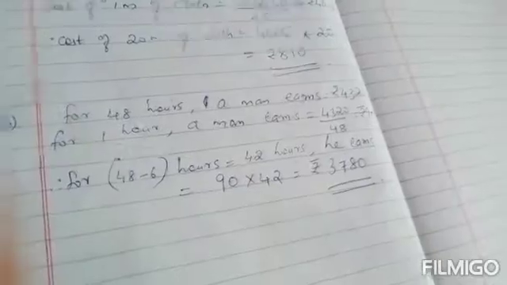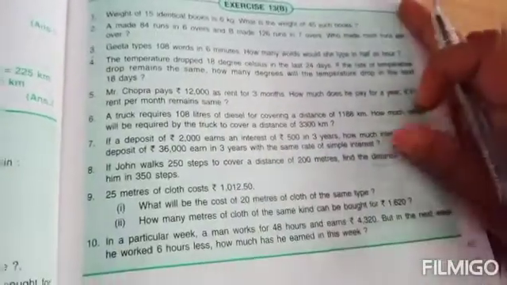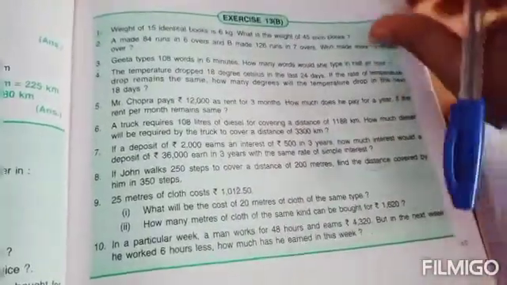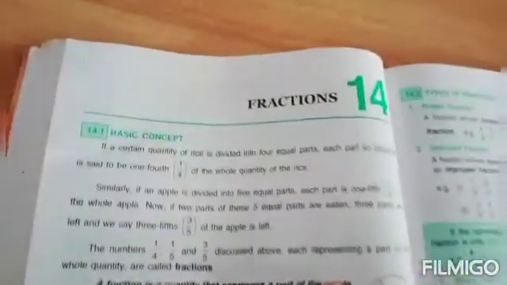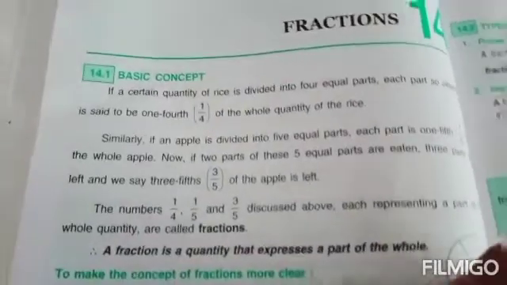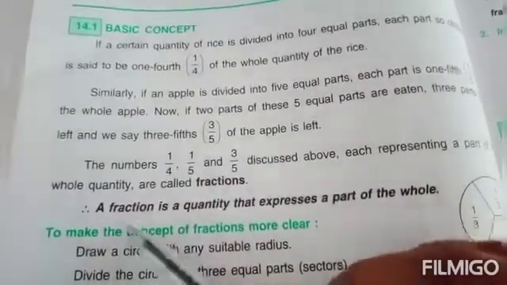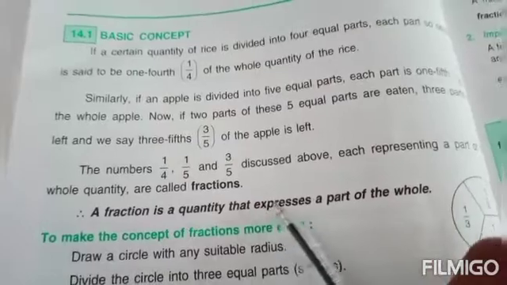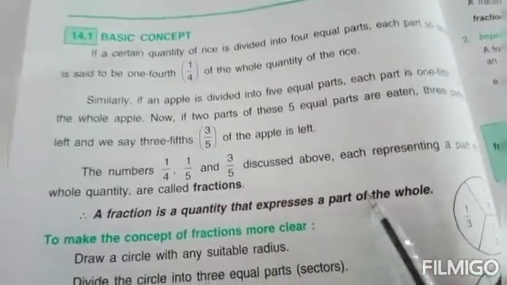Okay. So chapter 13 is over now. Our next chapter, chapter 14, Fractions. You have studied about this in your lower classes. Fraction. A fraction is a quantity that expresses a part of the whole.